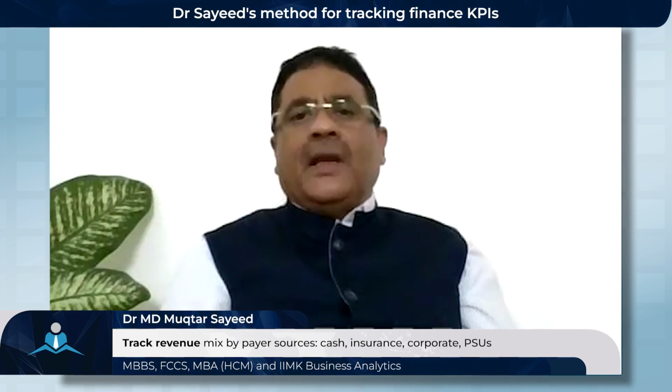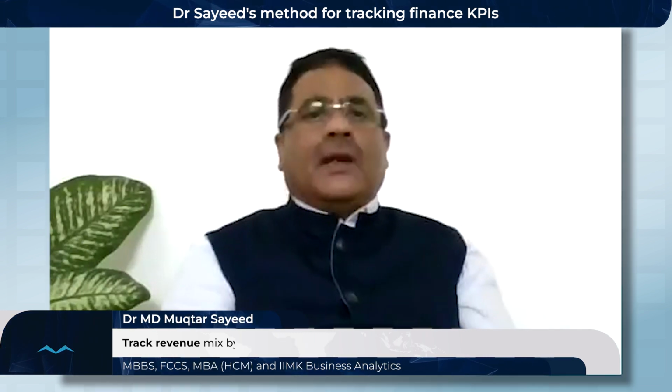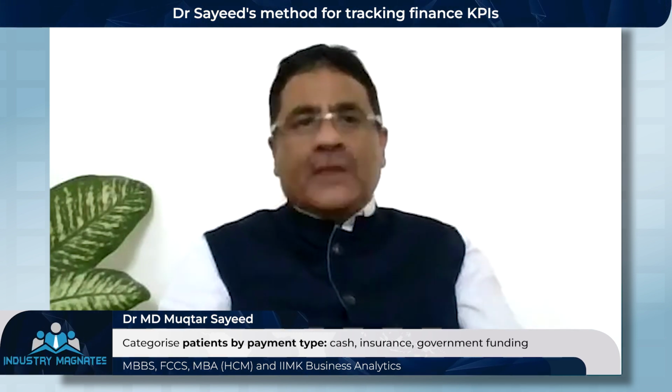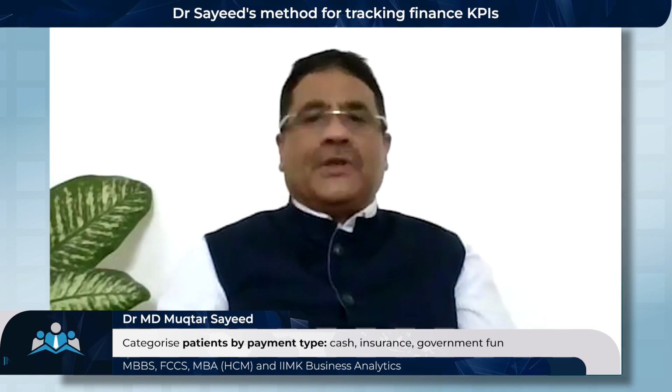Revenue mix payer: track the percentage of revenue coming from the different payers, such as self-payment, insurance, corporate, PSUs, etc. So you need to monitor how many patients came as cash patients, how many patients came from the insurance companies, how many from the PSUs, how many from the government, corporates and other government-funded schemes.